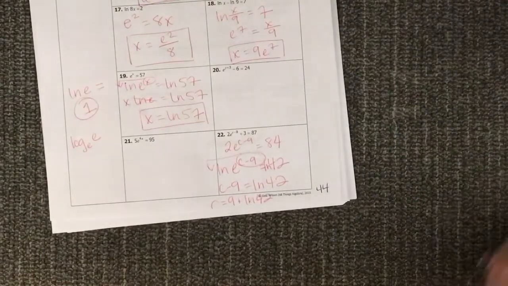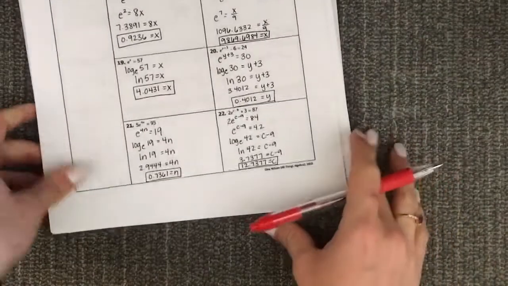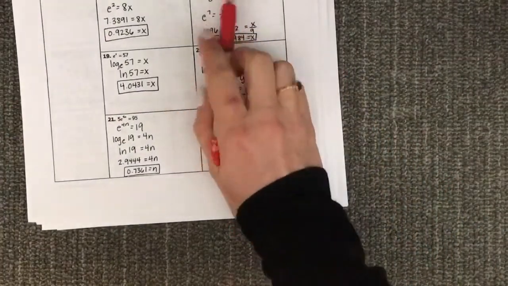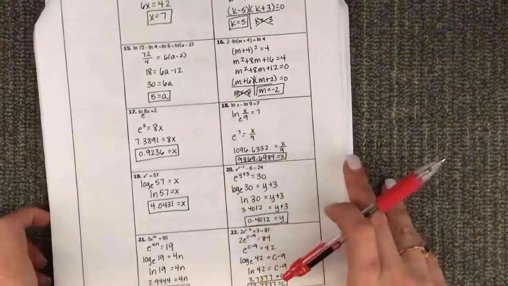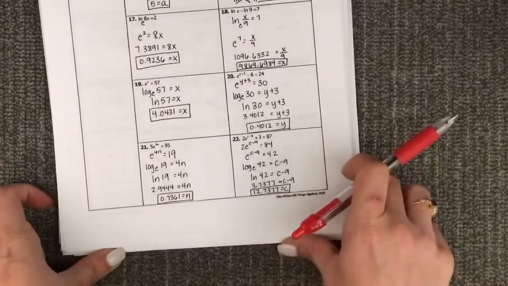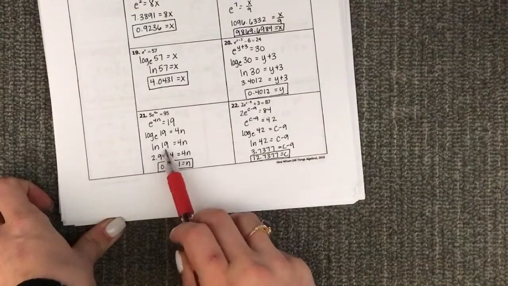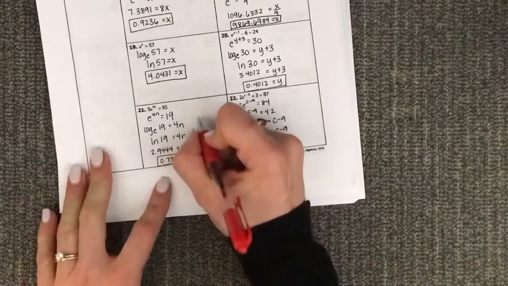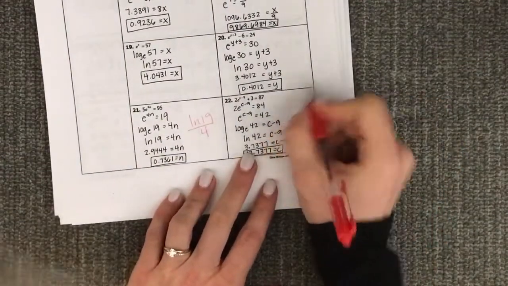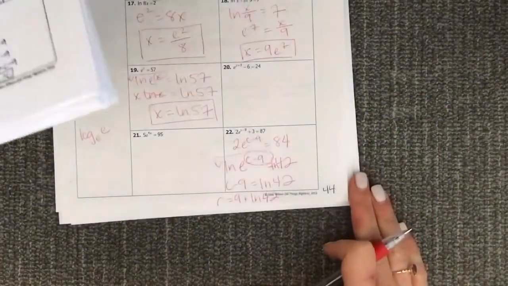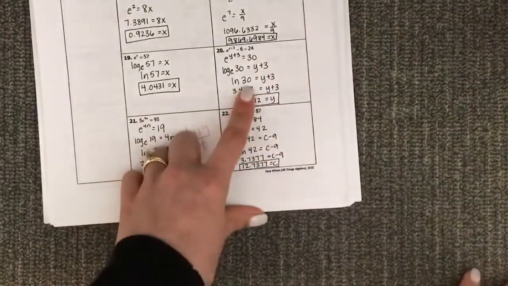And here are the answers to 20 and 21 and 16. If you would like to see those, here's 16. Oops, sorry. You would have gotten -2. And then ln 19 over 4 would have been your answer on 21. I would have wanted you to leave it like this. And on 22, we did that one. So 20, your answer would have been 3 plus ln 30.